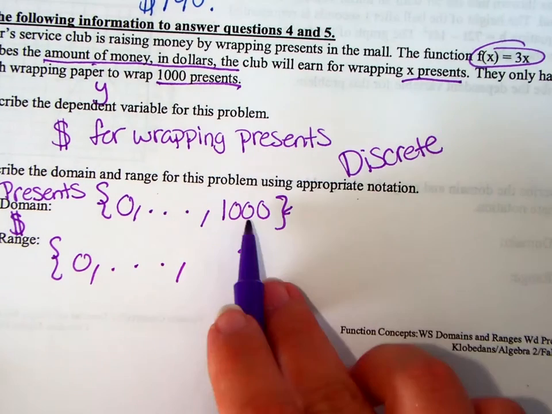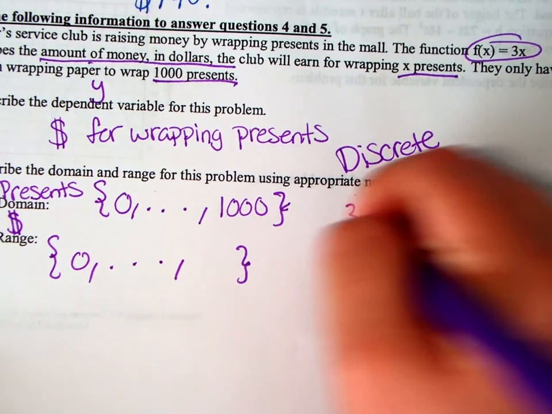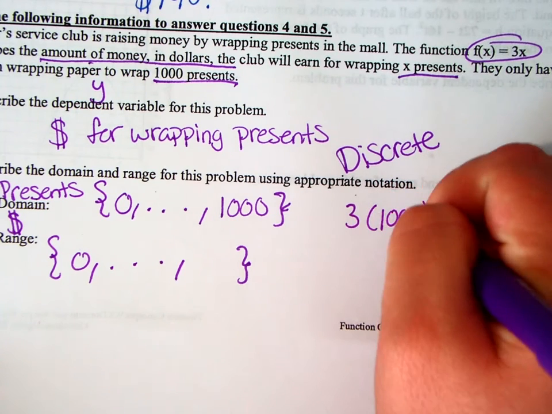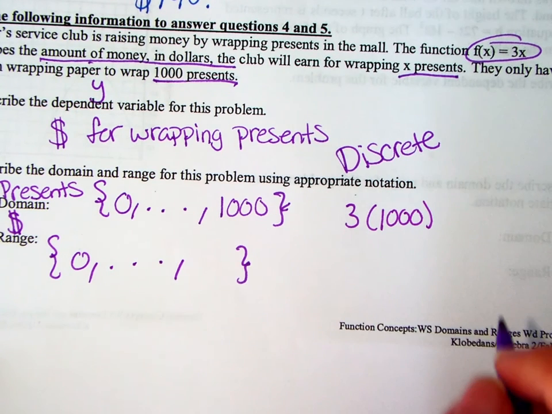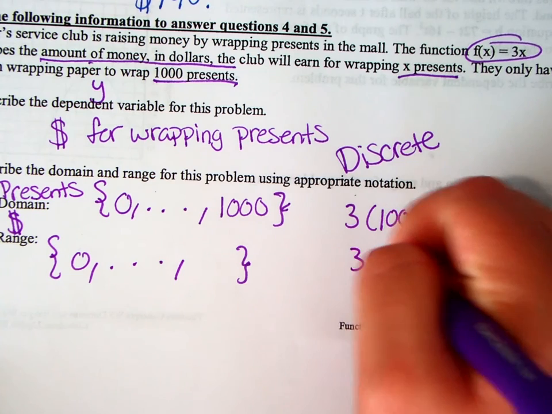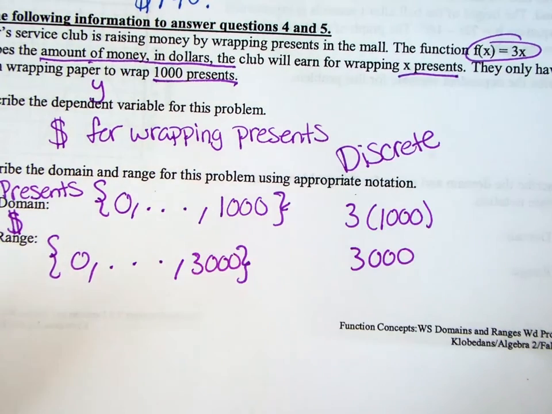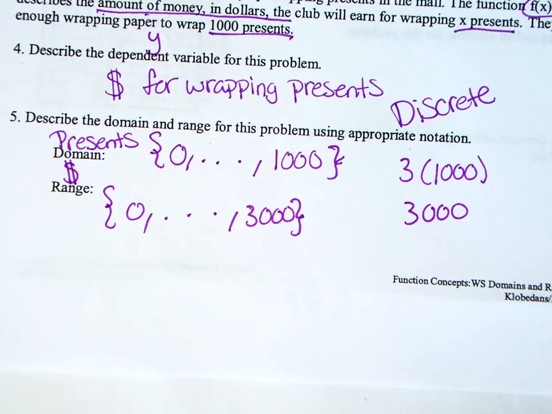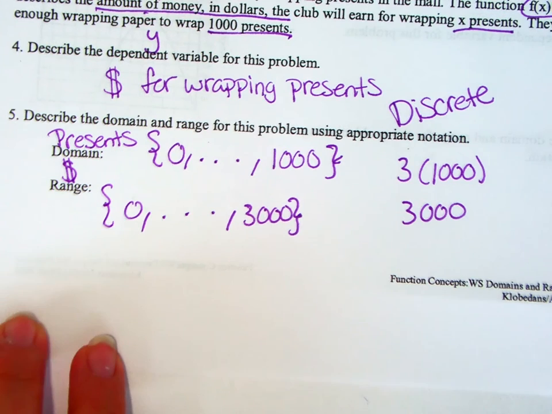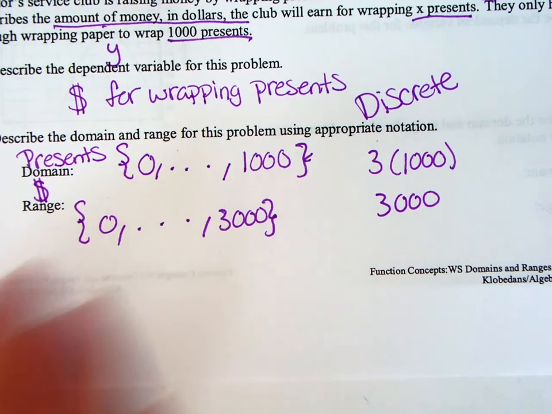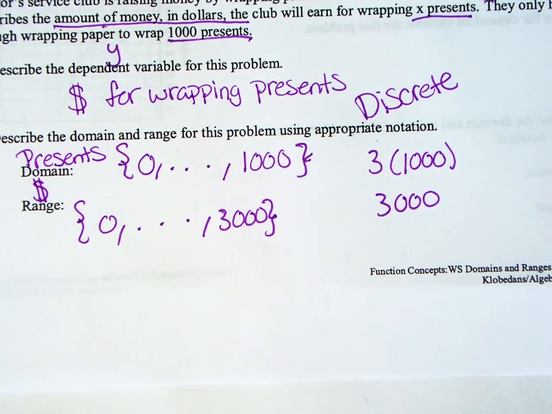Now, if I put 1,000 in for x, 3 times 1,000, what am I going to get? 3,000. Good. And we're done with that one. So go ahead and flip it over. Is this problem continued or is it the same? Or is it a new problem? There's a new problem.